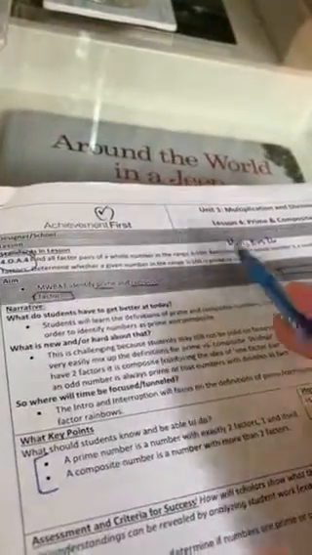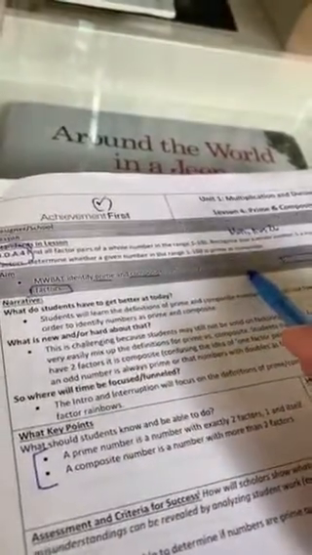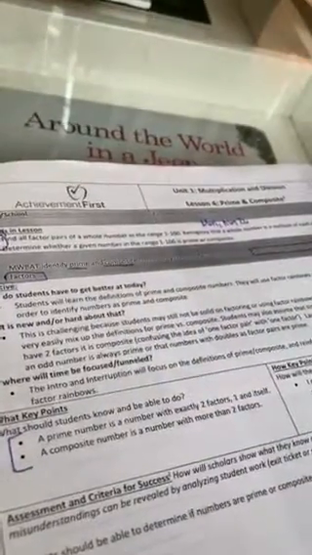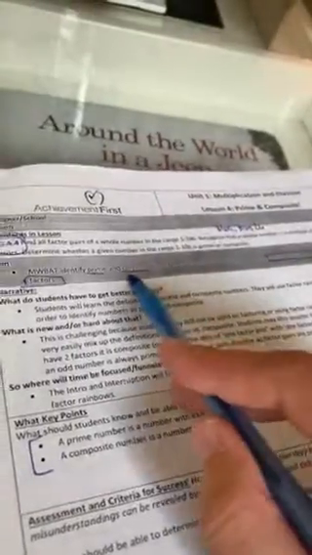composite. Your aim today is to identify prime and composite numbers by creating factor rainbows, trees, and determining if a number has 2 or more factors. If it's exactly 2 factors, it's prime, and if it's greater than 2 factors, it's composite.